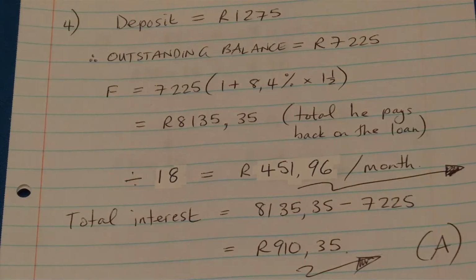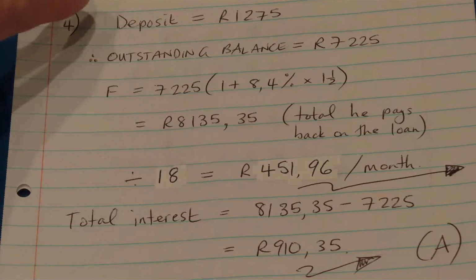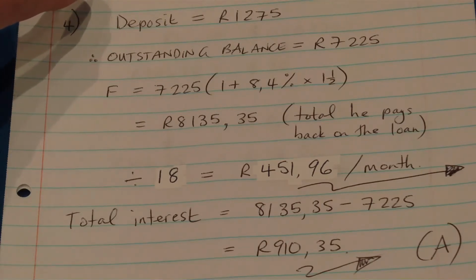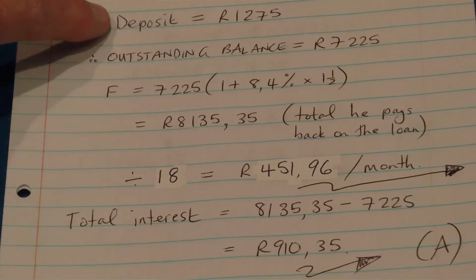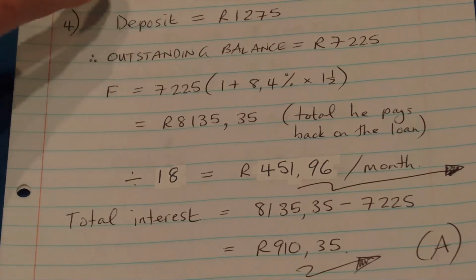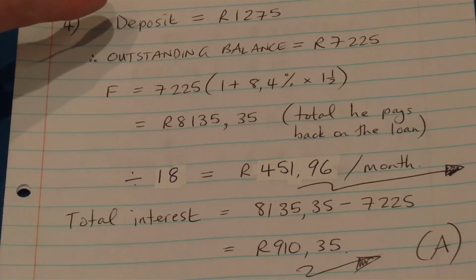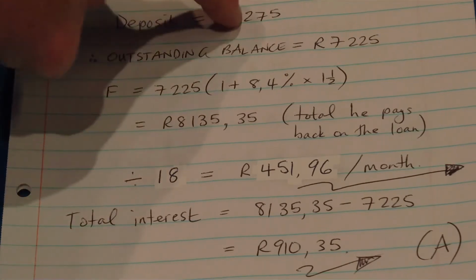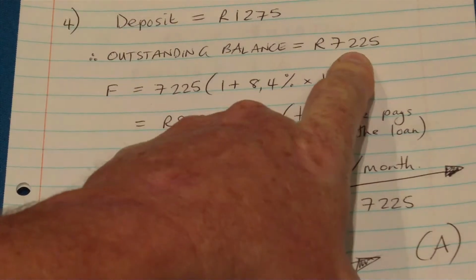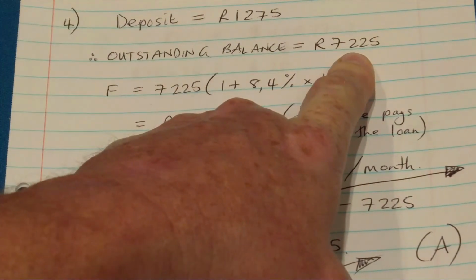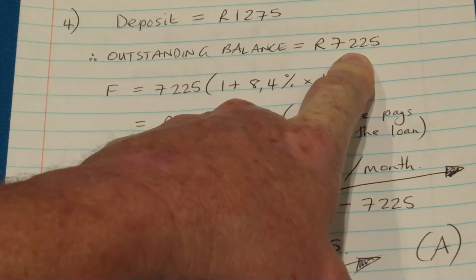Okay, number 4 is a HP question. The TV costs 8,500, deposit, interest is quoted at that. They want to know what the monthly payments will be, and also how much interest she paid. So 15% of the 8,500 is 1,275, so that's the deposit. Alright, so that gets subtracted from the cost of the TV. So 8,500 minus that leaves you 7,225.